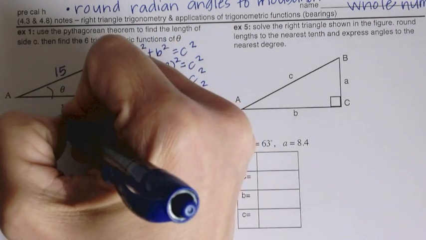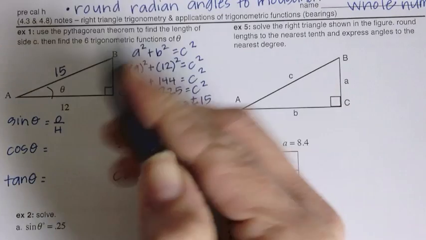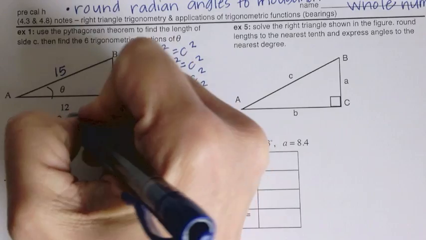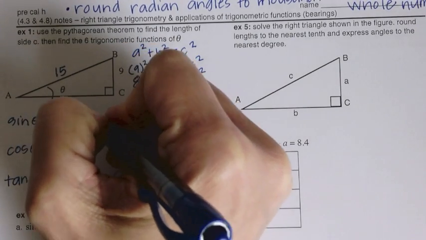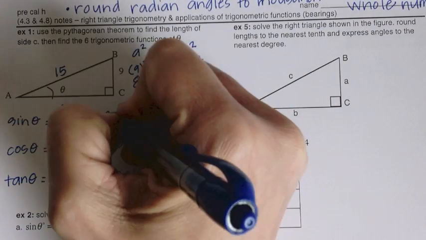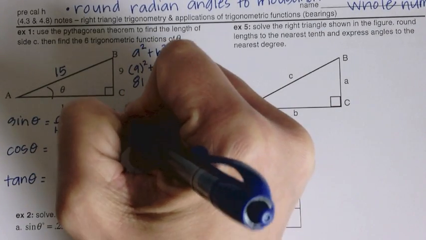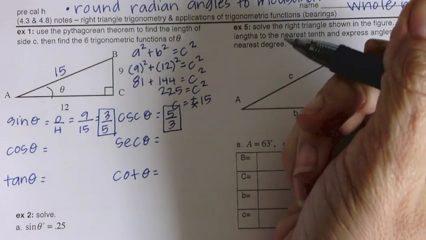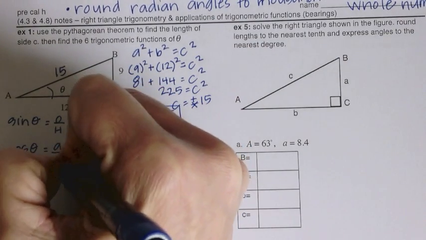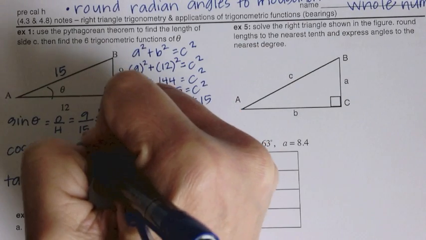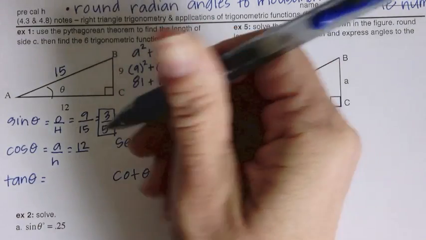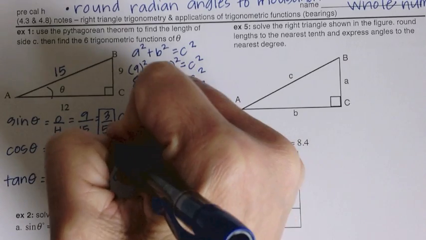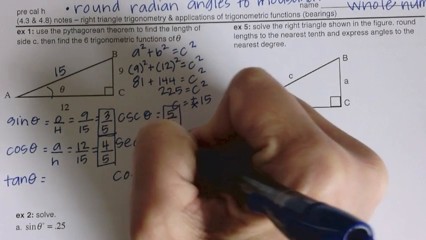So SOHCAHTOA, opposite over hypotenuse. Remember, there always has to be some angle that this is referencing. So opposite is going to be 9 over 15, which if you can reduce it, you need to reduce it. So that's 3 over 5. That's going to make cosecant really easy. We're just going to reciprocal it. So 5 over 3. This is adjacent over hypotenuse, which is going to be 12 because that's adjacent to the angle, and then 15, and remember your hypotenuse is always your longest side, so that's 4/5, and then over here that would be 5 over 4.